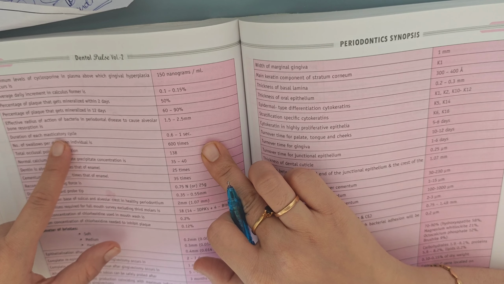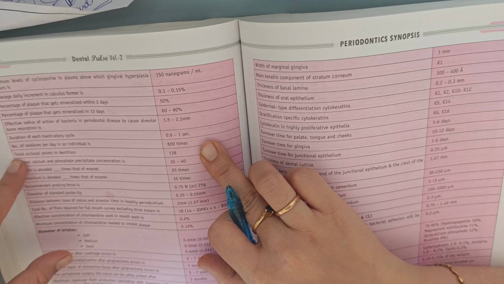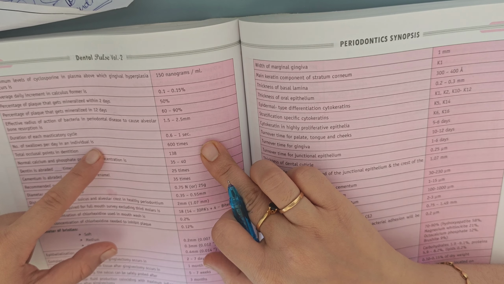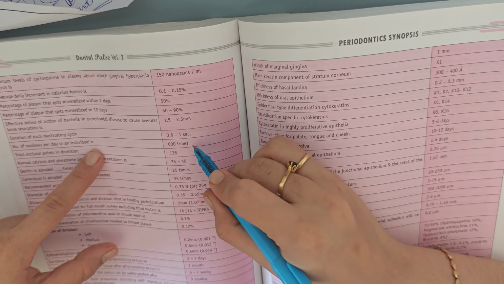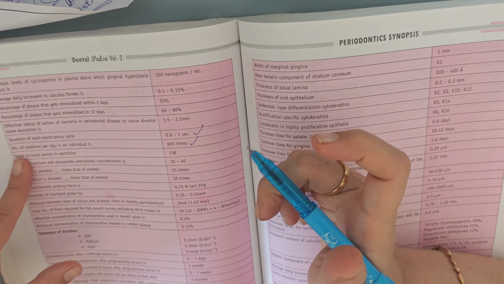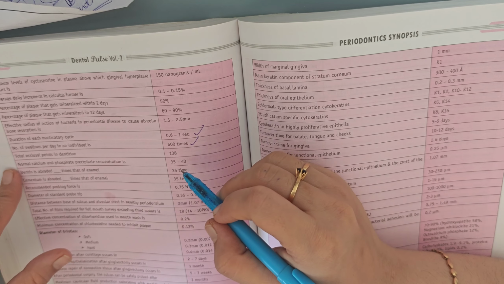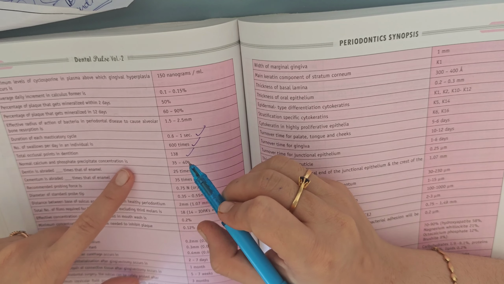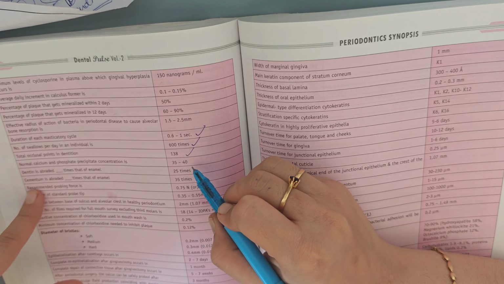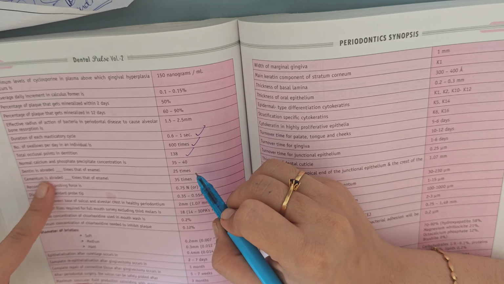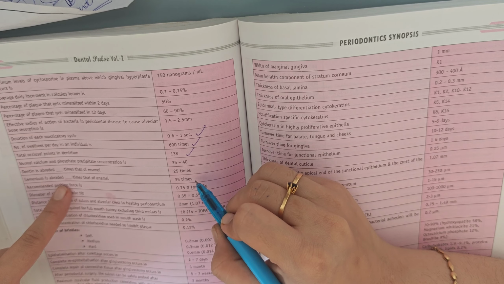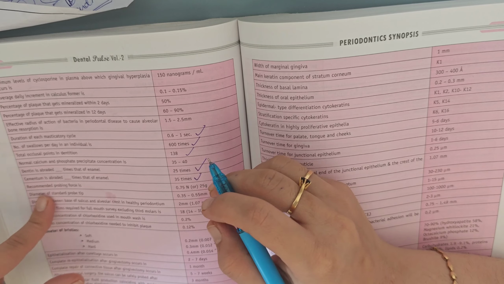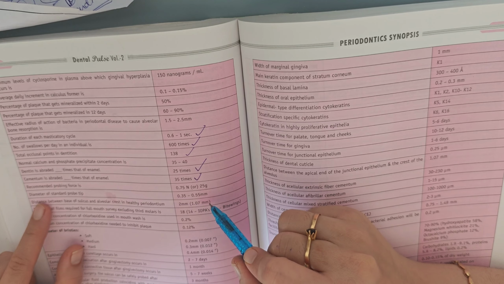Duration of each masticatory cycle is 0.6 to 1 second. Number of swallows per day in an individual is 600 times. Total occlusal points in dentition is 138. This is also a good point. Normal calcium and phosphate precipitate concentration is 35 to 40. Dentine is abraded 25 times more than enamel. Cementum is abraded 35 times more than enamel. Dentine 25, cementum 35. Recommended probing force is 0.75 Newton.